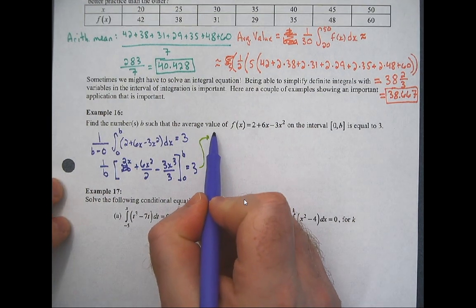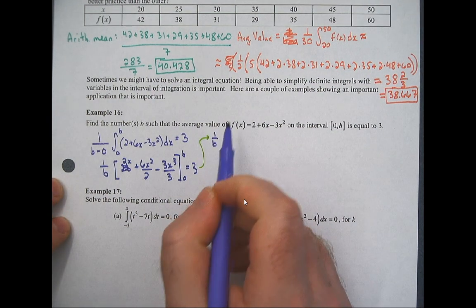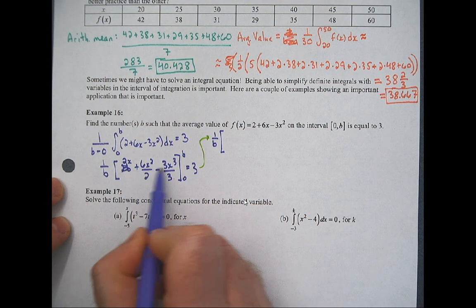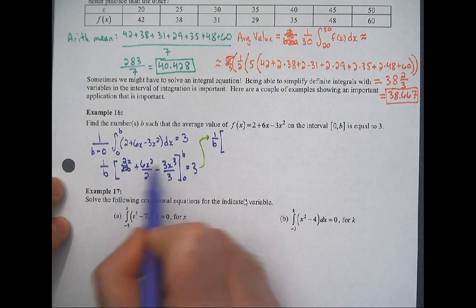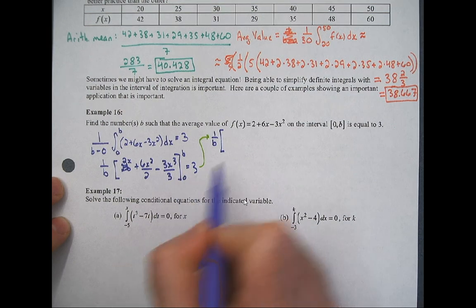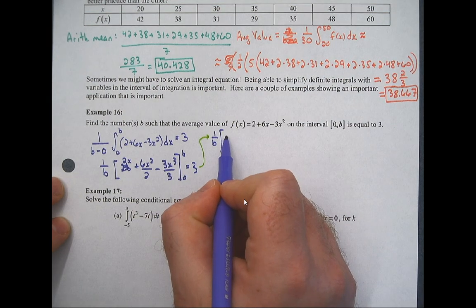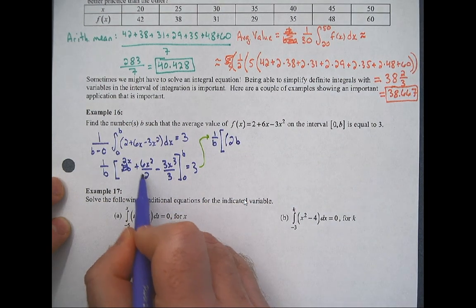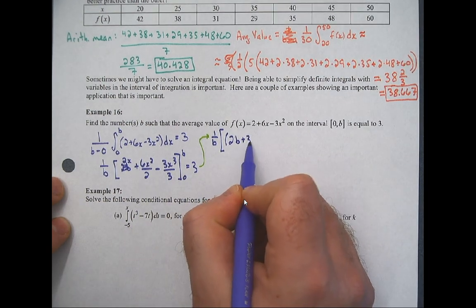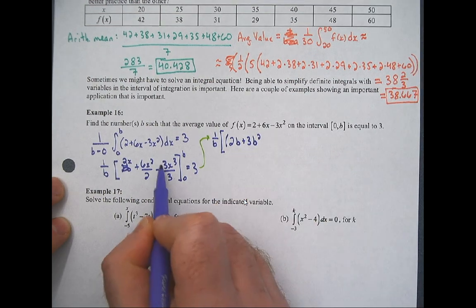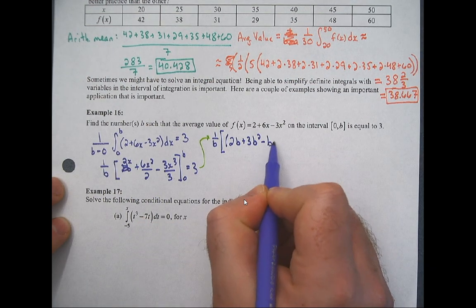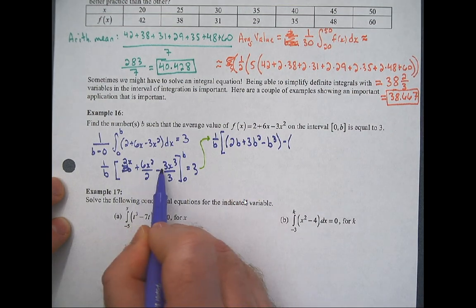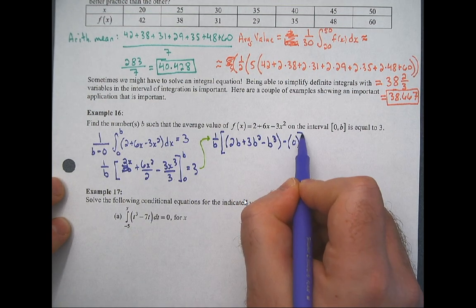Okay, so I've got my 1 over b out front, multiplied by my first quantity, which is the first part of the fundamental theorem. I'm going to plug in b first, and then subtract the plug in of 0. So that's going to look like 2b. Let's clean this up. 6 over 2 is 3 b squared, 3 over 3 cancels, minus b cubed, minus plugging in 0 for all those, you'll get 0.